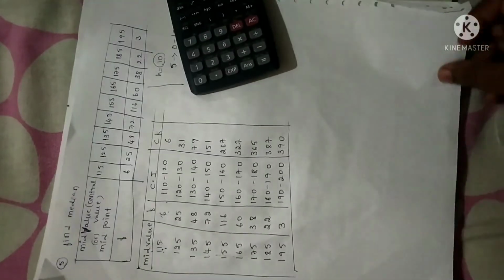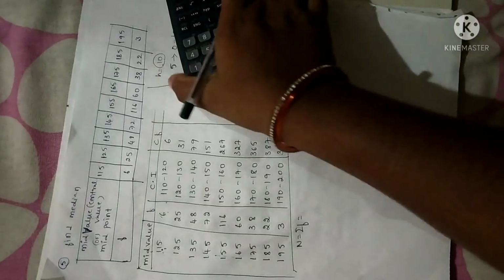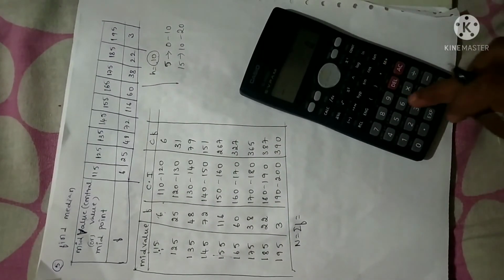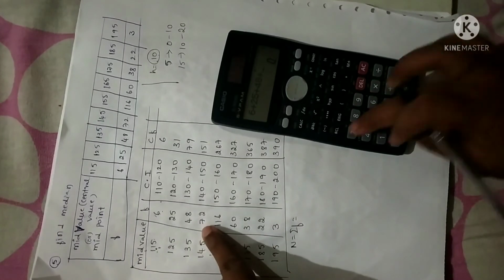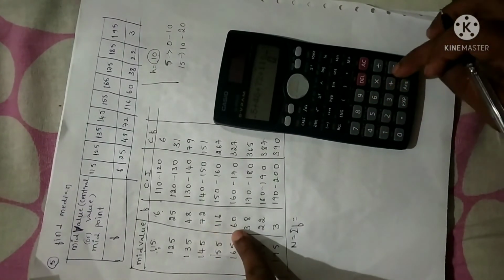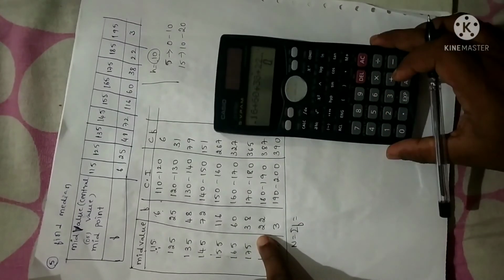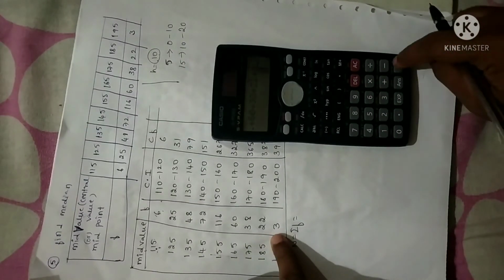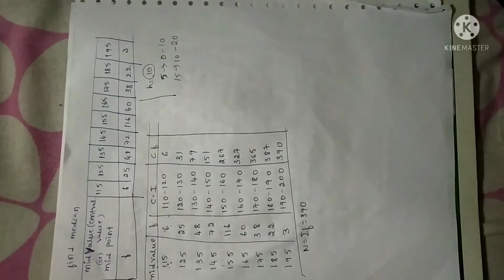Clear? Now let me calculate capital N. Capital N is none other than the summation of f. Right? So we have to add all these values. Let me add the values: 6 plus 25 plus 48 plus 72 plus 116 plus 60 plus 38 plus 22 plus 3. So that will give us 390. So N value is 390.